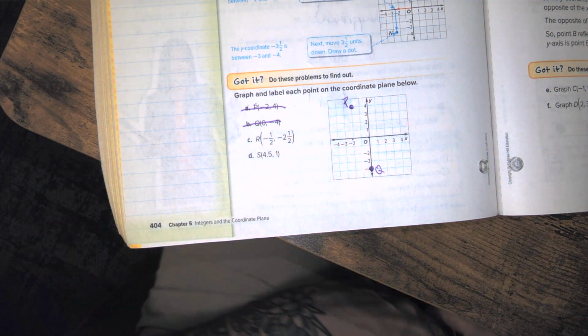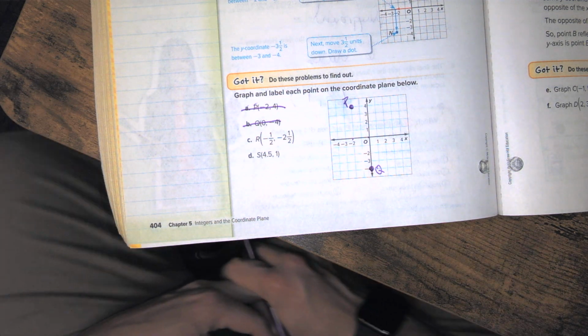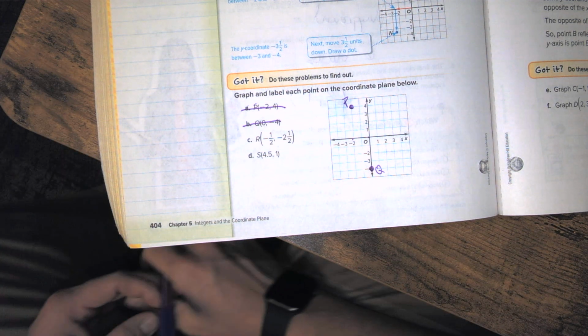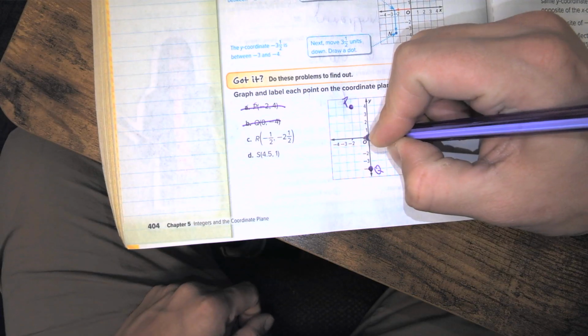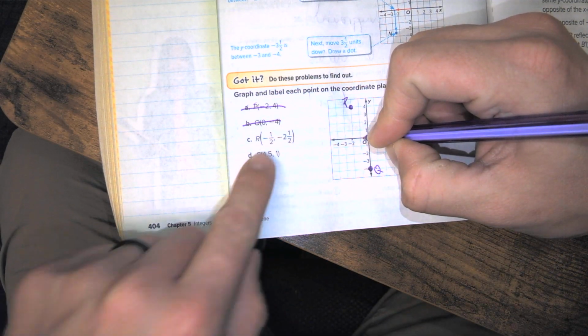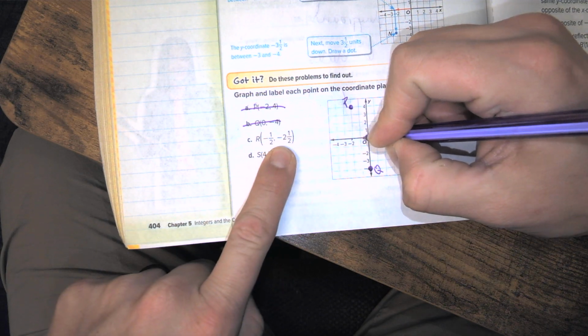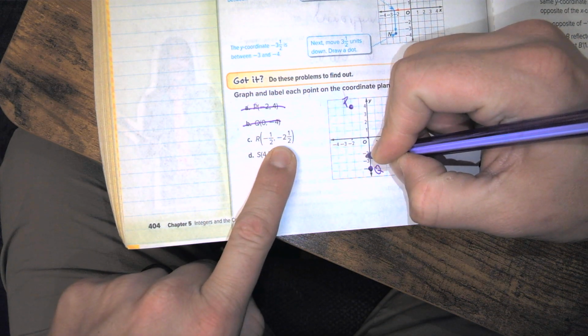All right, point R is at -1/2, -2.5. So since it's fractions here and it's negative 1, so we only go halfway. Then -2.5 means we got to go down. So it's halfway between -2 and -3. So right there in the middle of the box. So that is point R.